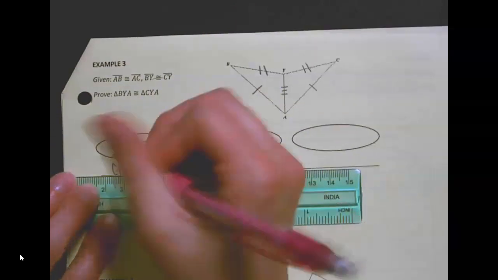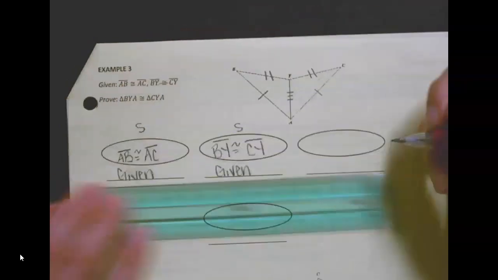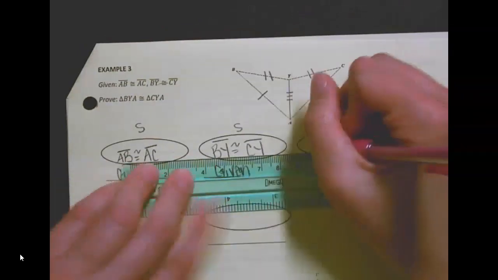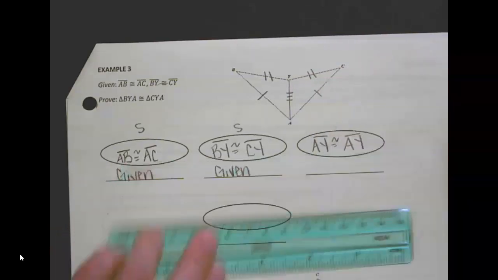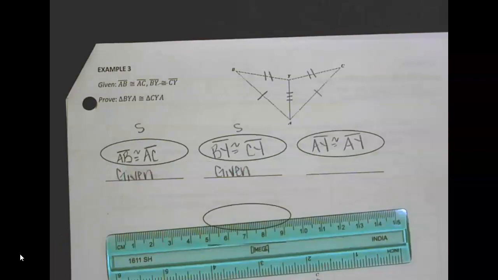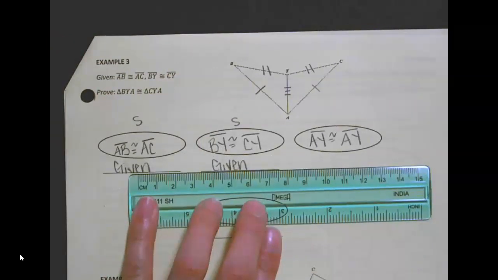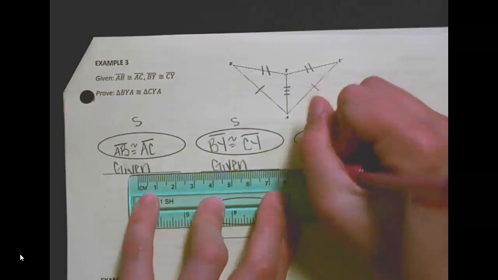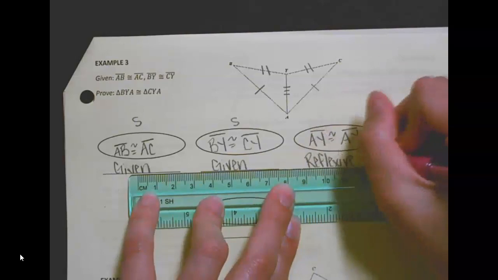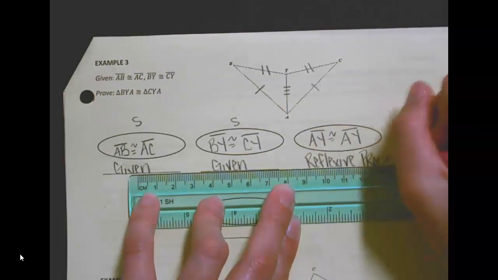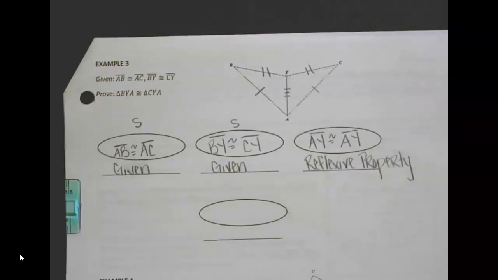All right, so I have a side. I have a side, and we had a third side, and that third side is that AY is congruent to AY. Hopefully you read over the common vocabulary that I asked you to read over, and you know why AY is congruent to AY. If not, please go read it. And it's the reflexive property. The reflexive property says that an angle or side is congruent to itself. So the reflexive property is when something is congruent to itself.